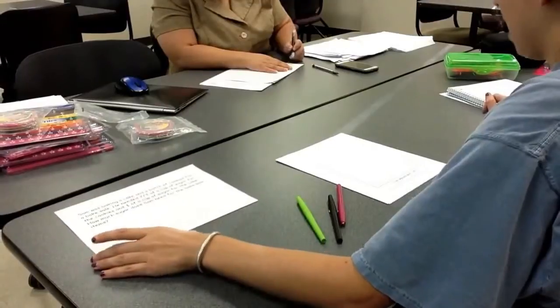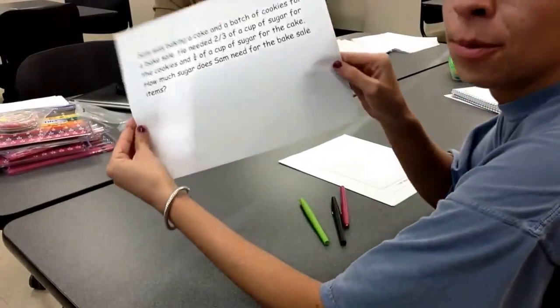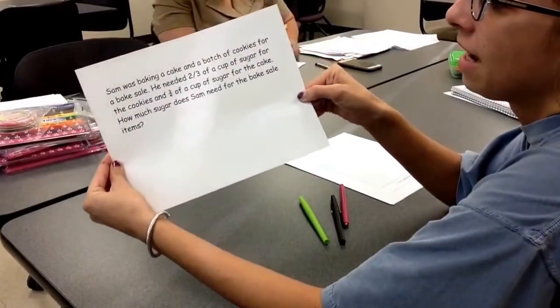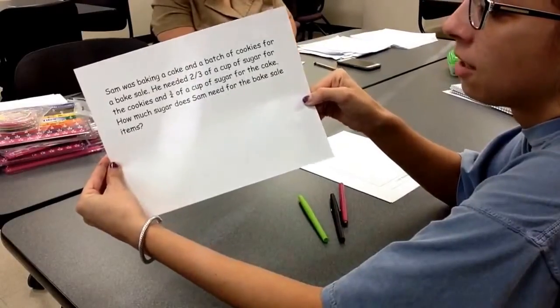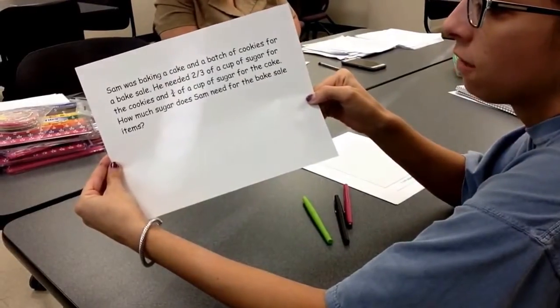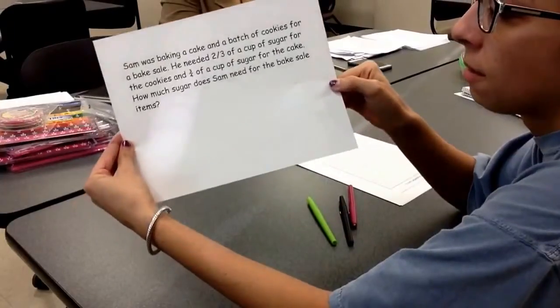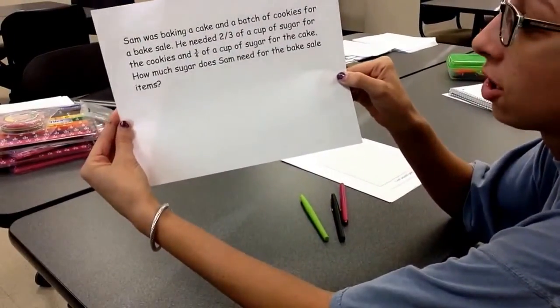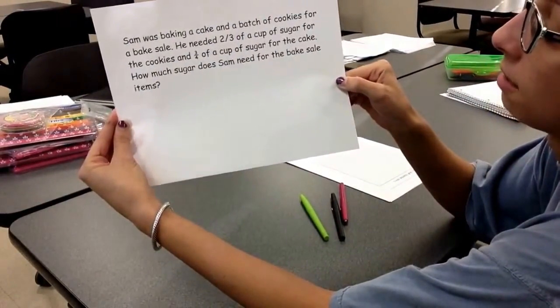problems. I'm going to start off with the area model. Our problem is: Sam was baking a cake and a batch of cookies for a bake sale. He needed 2/3 a cup of sugar for the cookies and 3/4 a cup of sugar for the cake. How much sugar does Sam need for the bake sale items?